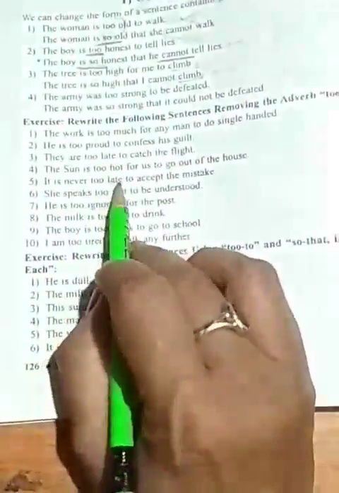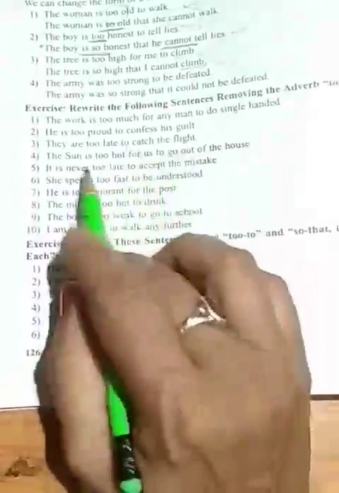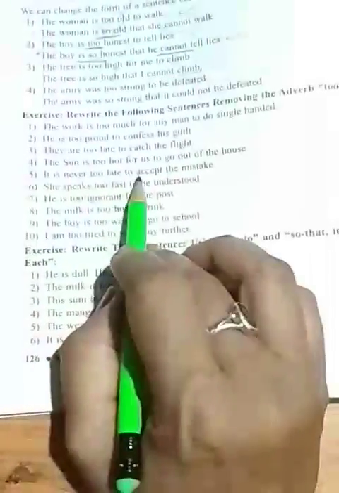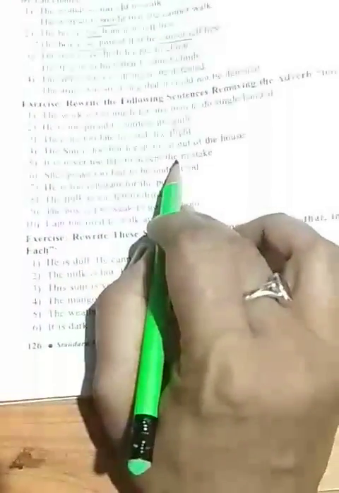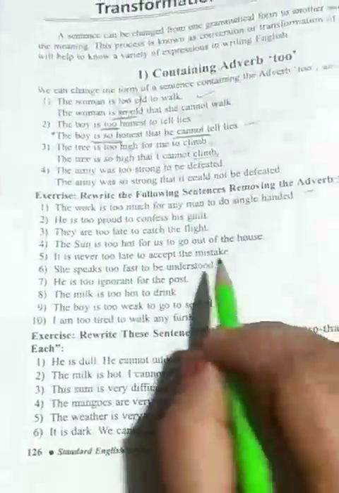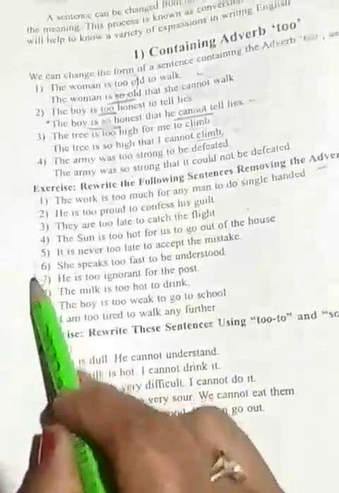It is never too late to accept the mistakes. It is not so late that we cannot accept the mistakes. I have done five here. Now it is your homework to do the remaining 5, 6, 7, 8, 9, 10. This much you have to do by yourself.